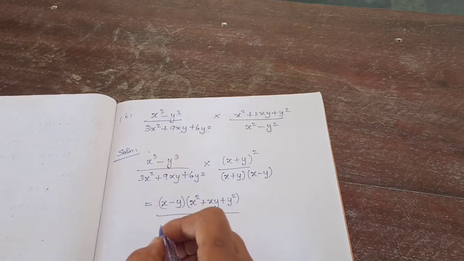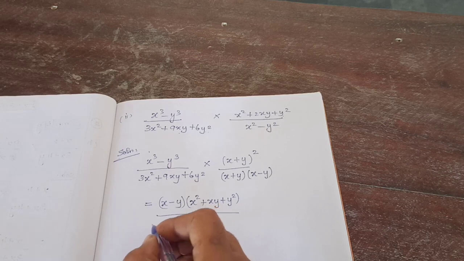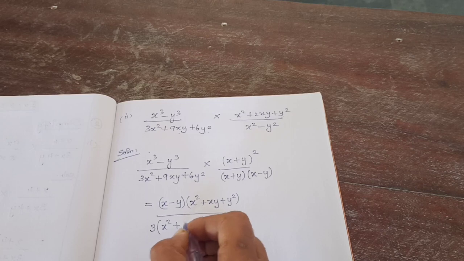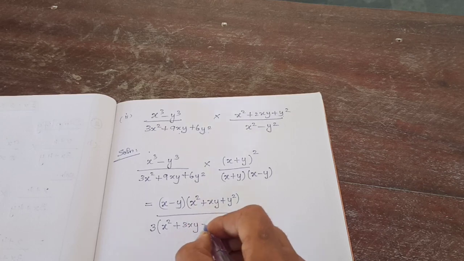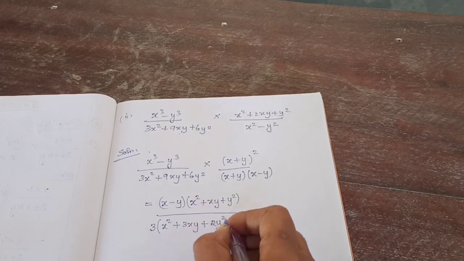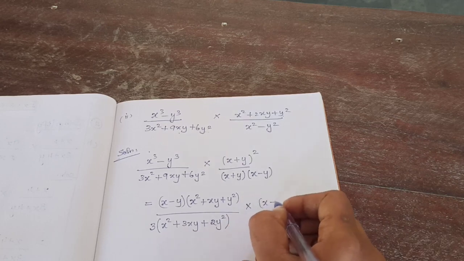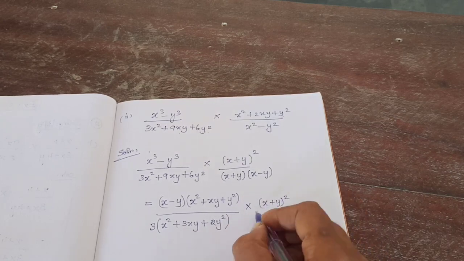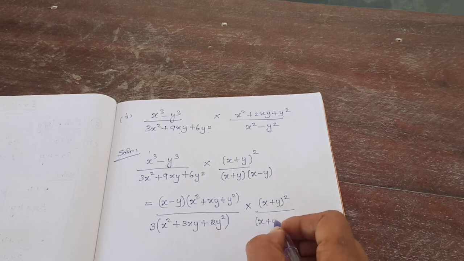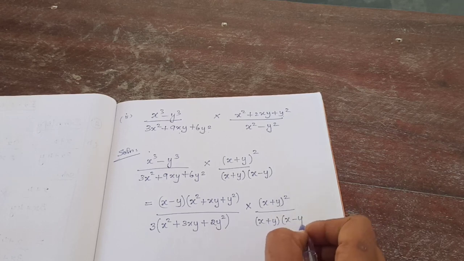Third table. So we can take 3 as common. So when we take 3 as common, x square plus 3xy plus 2y square into, here what are the remaining terms? x plus y the whole square divided by x plus y into x minus y.